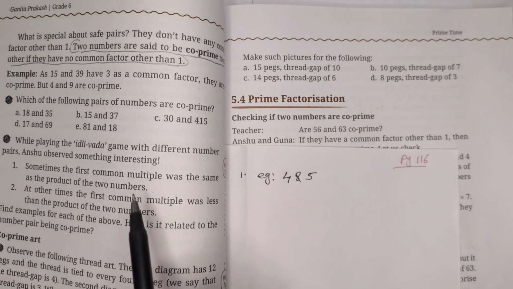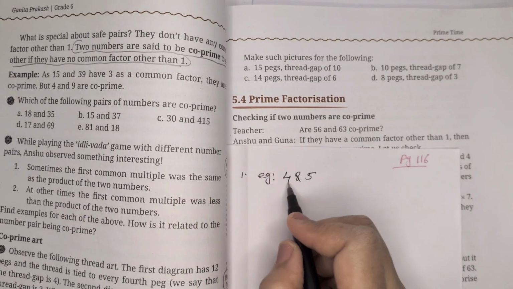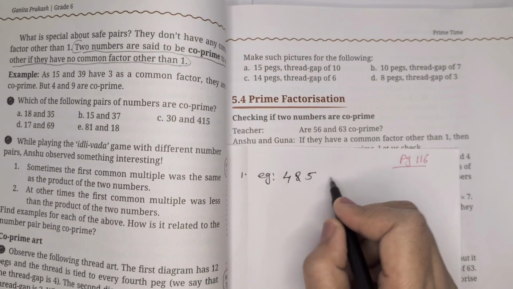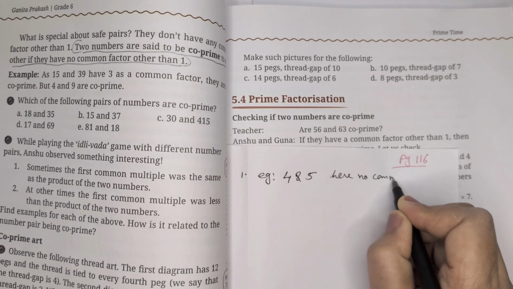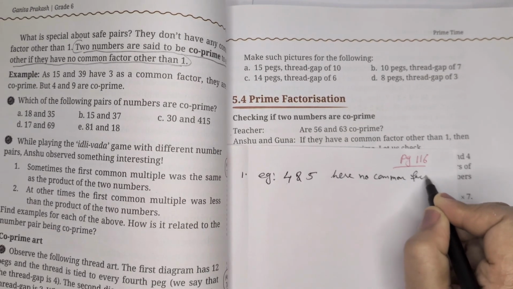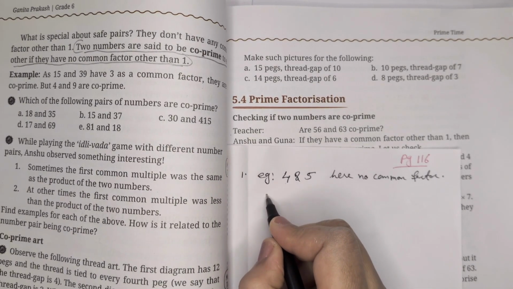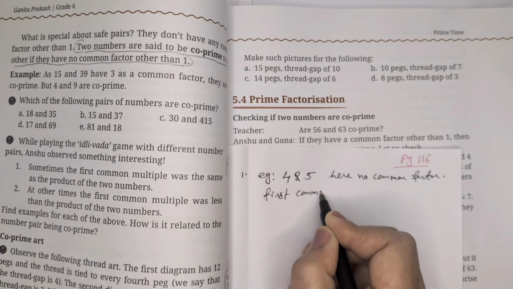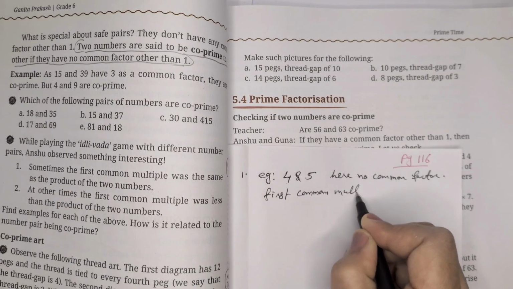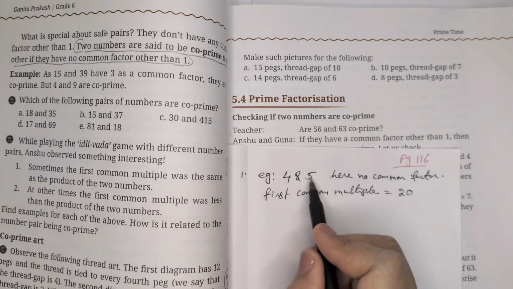If the numbers have no common factor, then the product of the two numbers is the same as the first common multiple. For example, 4 and 5: here there is no common factor. If there is no common factor, then the first common multiple comes as 20, which is 4 into 5.